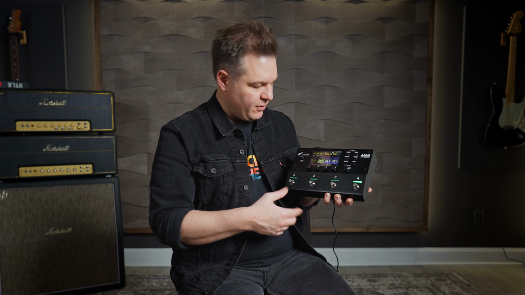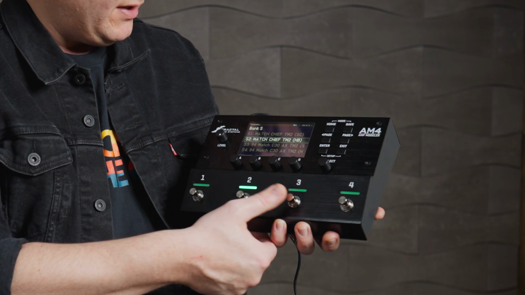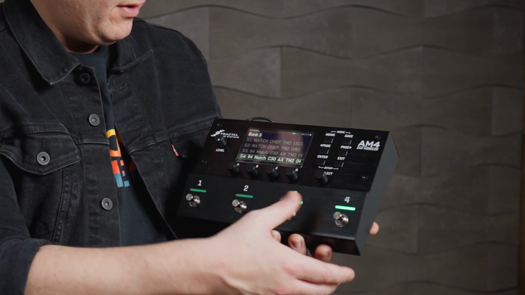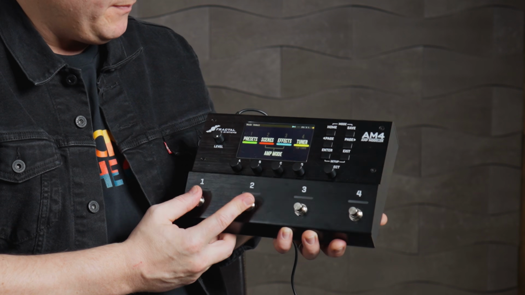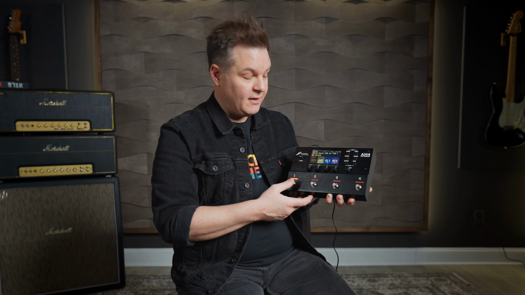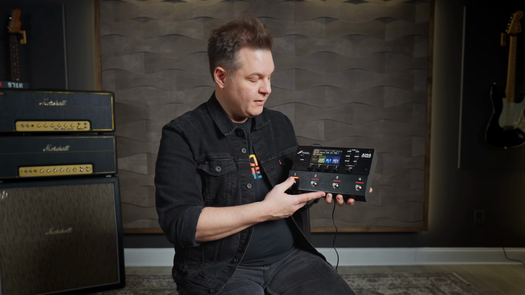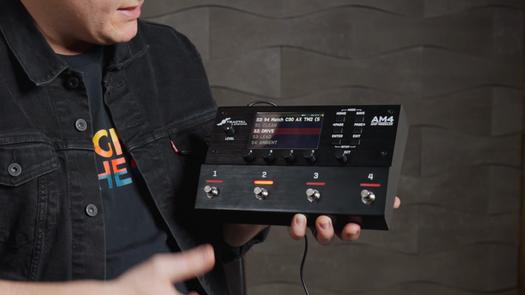In presets mode, you've got green buttons and they select between the presets, right? So we were on this 94 Match C30 preset. That's preset mode. Then you've got scenes mode. We are now going to jump between the 4 scenes that are available in this preset. Again, all these presets are going to be linked below. So you can see, let's select another scene.